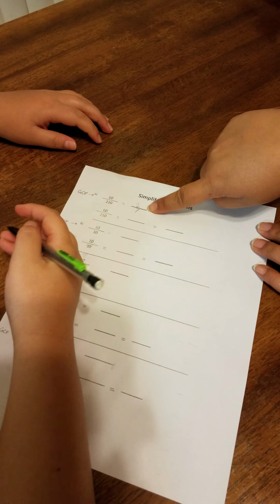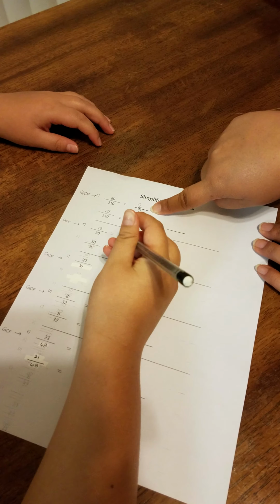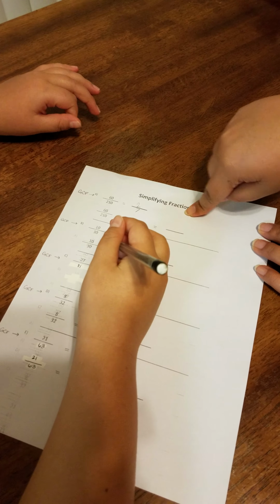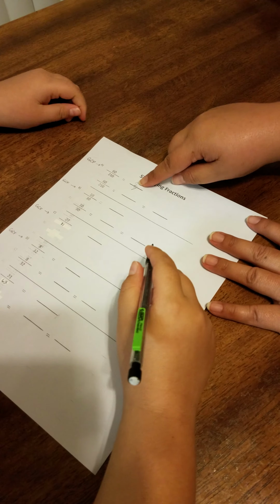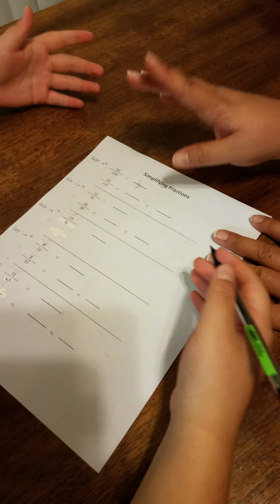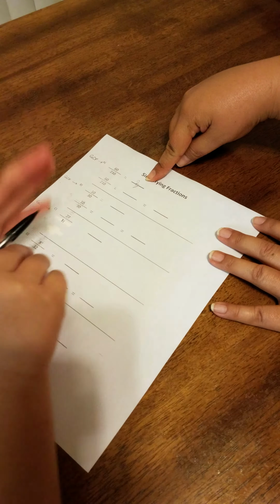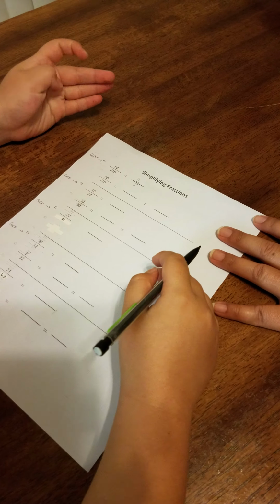Okay, can that get any smaller? Is there any number that can go into 2 and 7 equally? No. Except for 1. But right, you can't use that, because then you just end up with 2 sevens, same thing. Right, perfect. So, this is as small as we're going to get, okay?